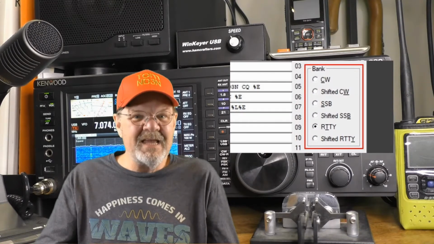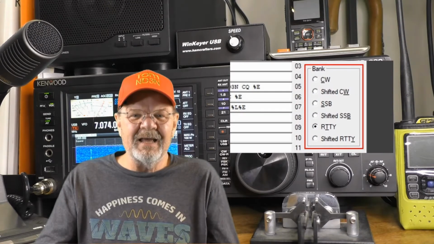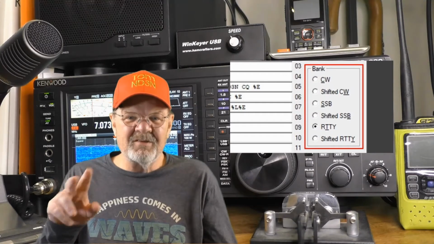The bank shows which selections are being edited, and you'll note that I have RTTY selected, and I'll let you know that I did have a couple of messages under the shifted radio selections. It should be obvious that in order to bring up the shifted versions, you hold down the shift key while pressing the selected function key.